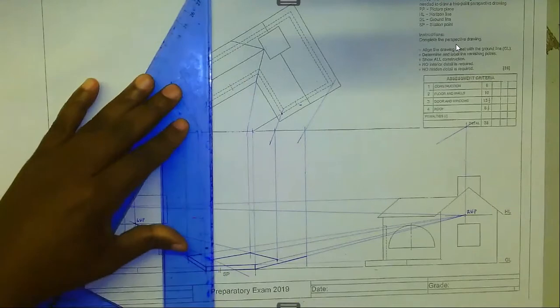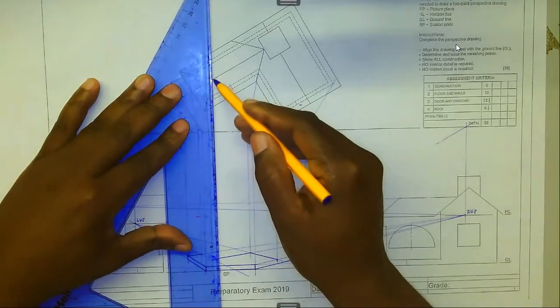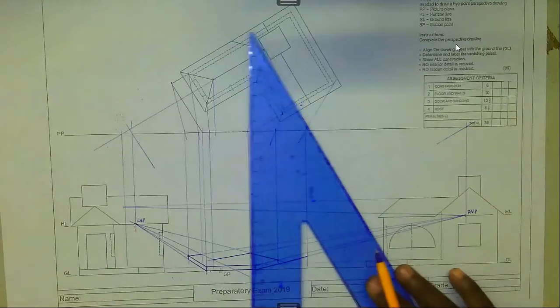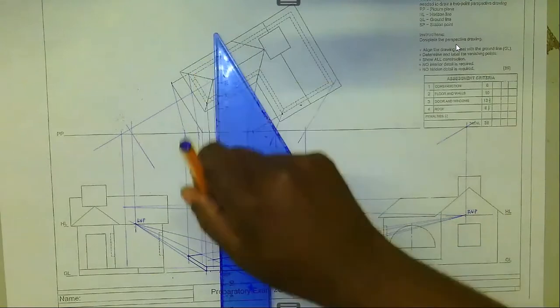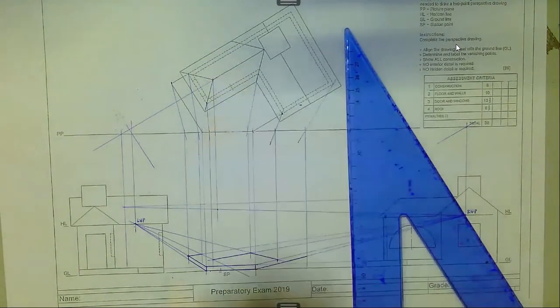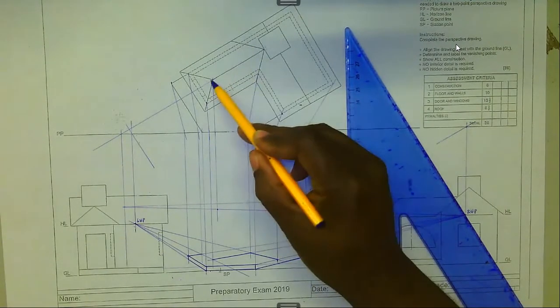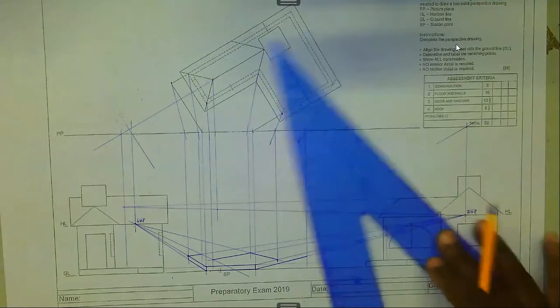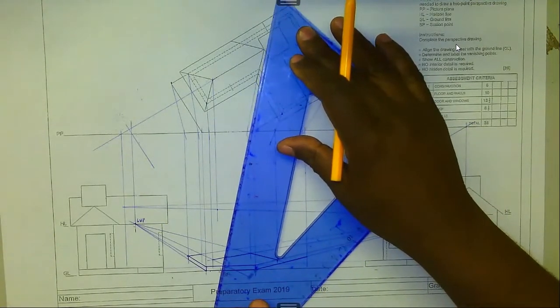So you link, there you go. You have got this point, which is exactly that point that we require. The other point in line with this point is that point. Let's get hold of that as well. From the SP.